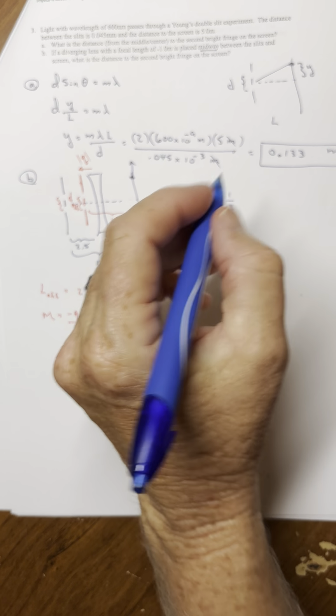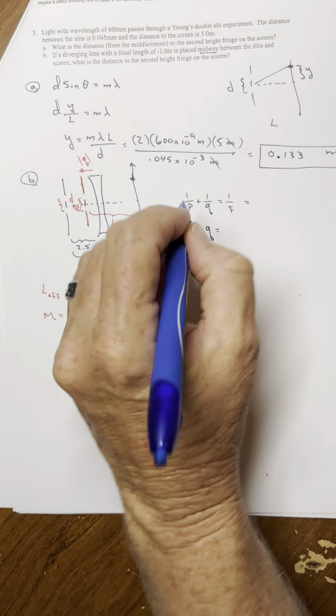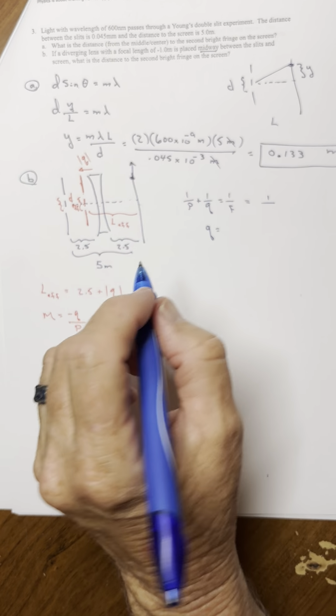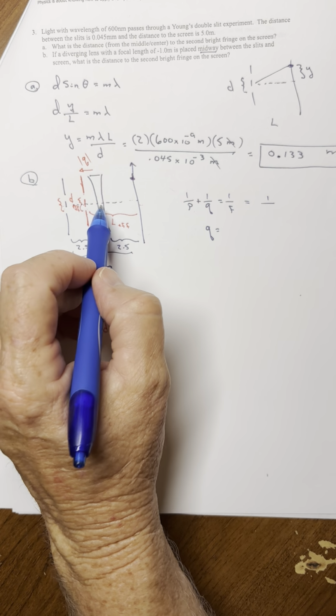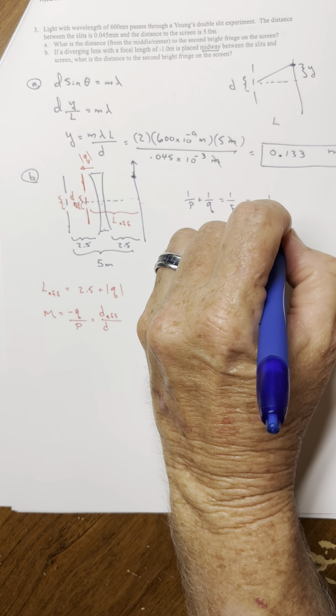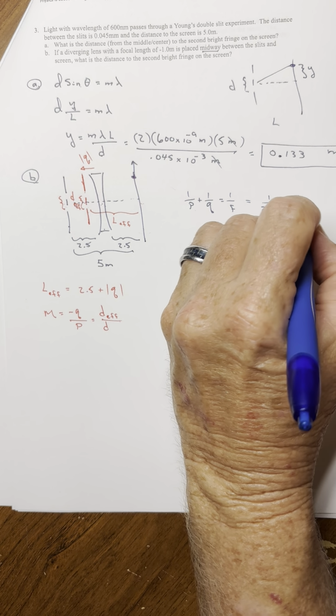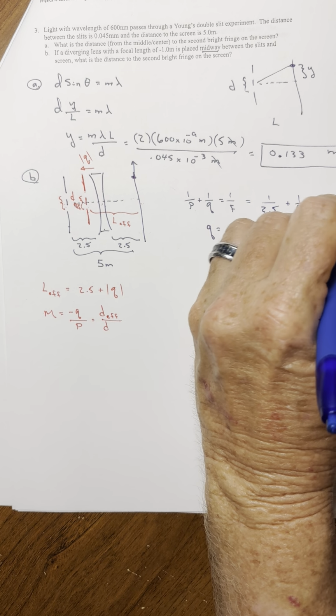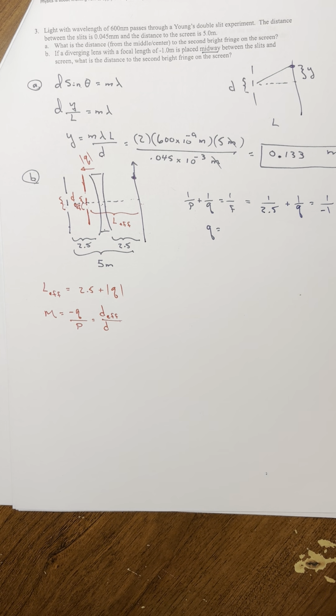And since, well, let's put it in the 1 over P, and then P would be how far the object is from the lens. So that's the 2.5 meters. The Q is what I'm trying to find. And the focal length is then a -1.